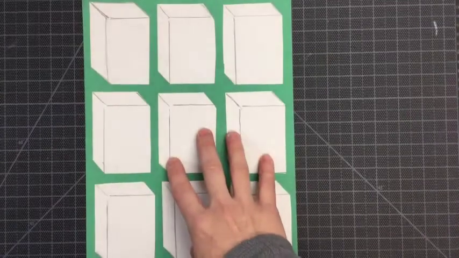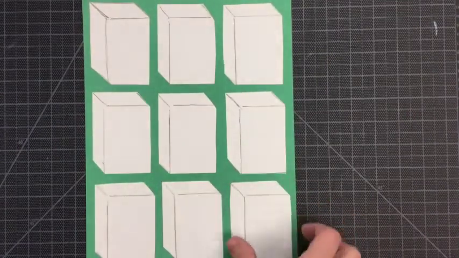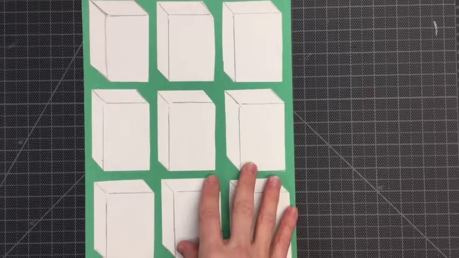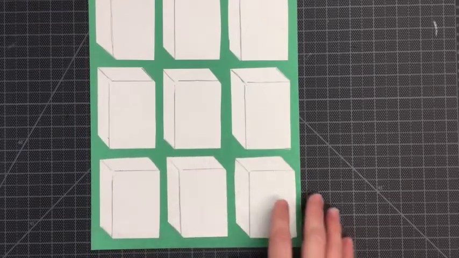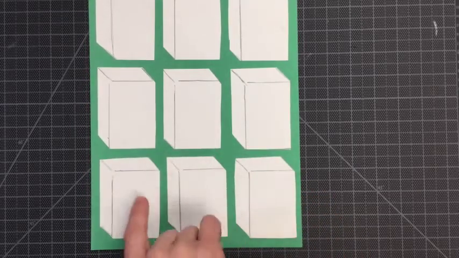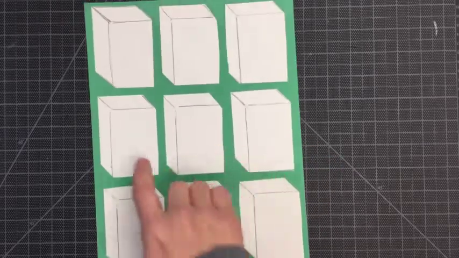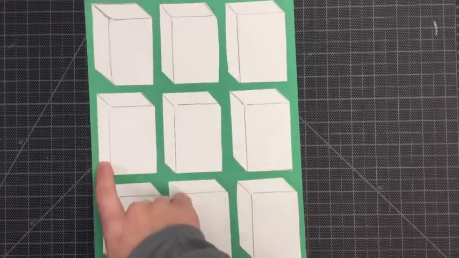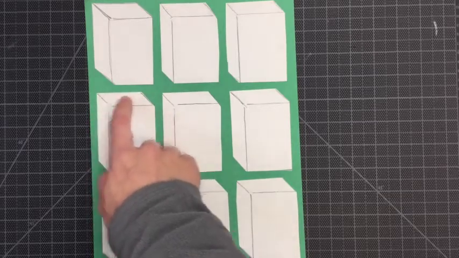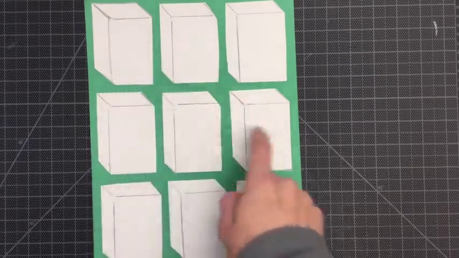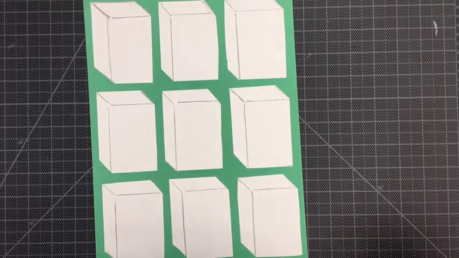Once we have glued down our 9 building facades, we get to do the fun part of this project, which is to make each of our buildings unique by decorating the front and the side and the rooftop. We can make each of these unique. I'll look forward to seeing what you create.